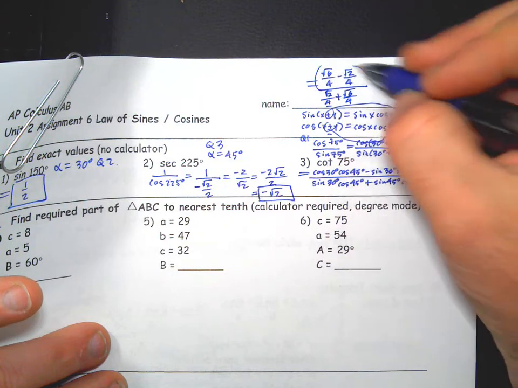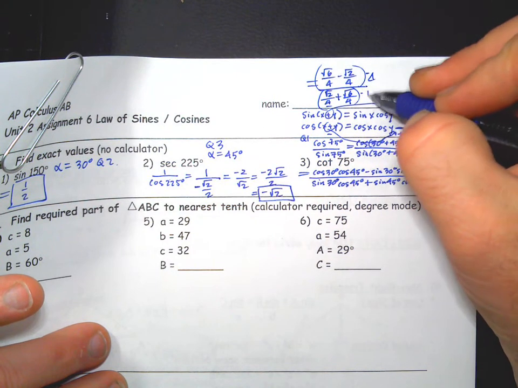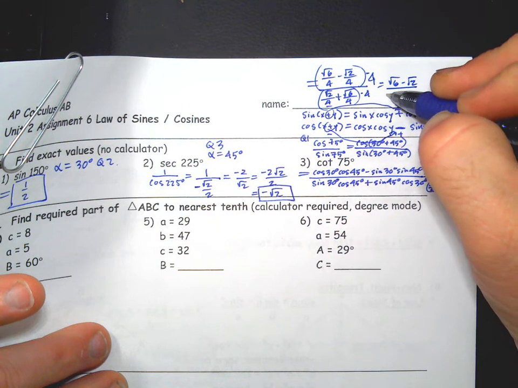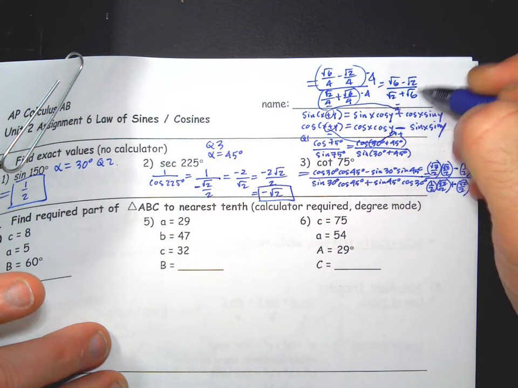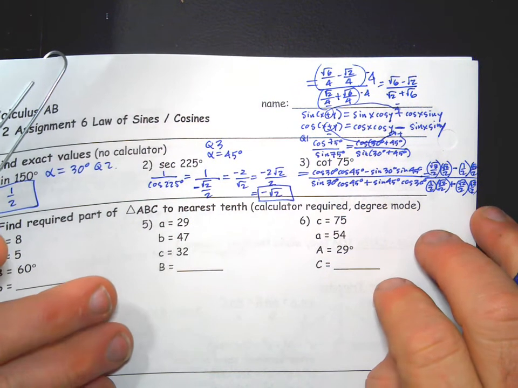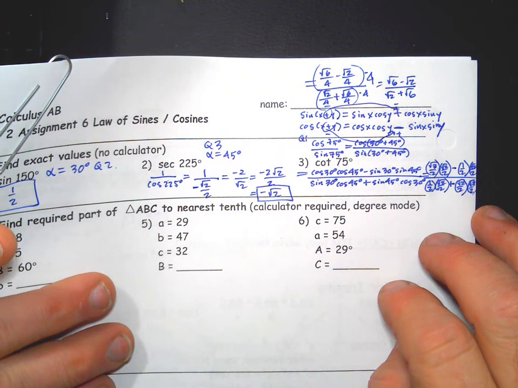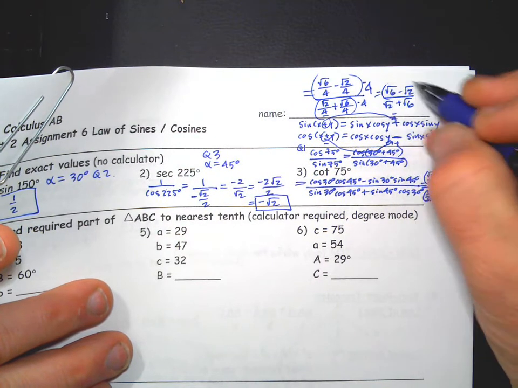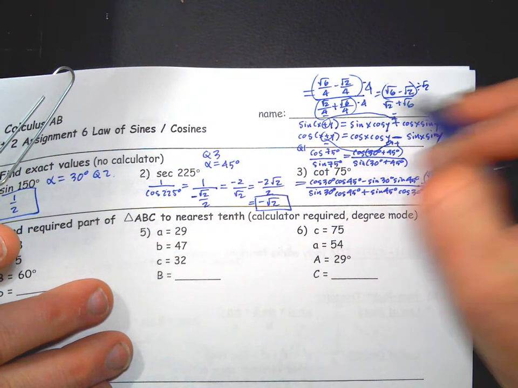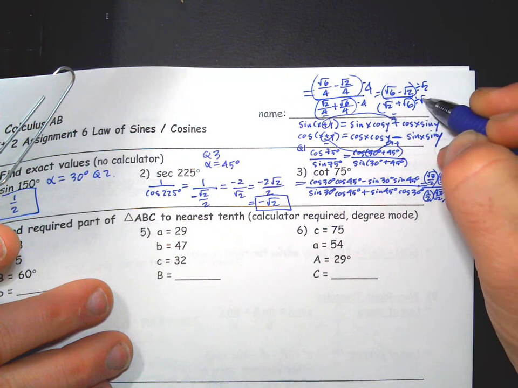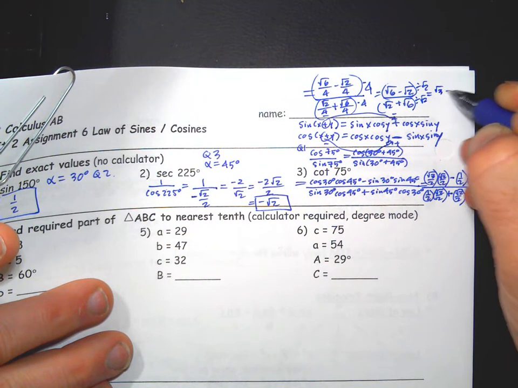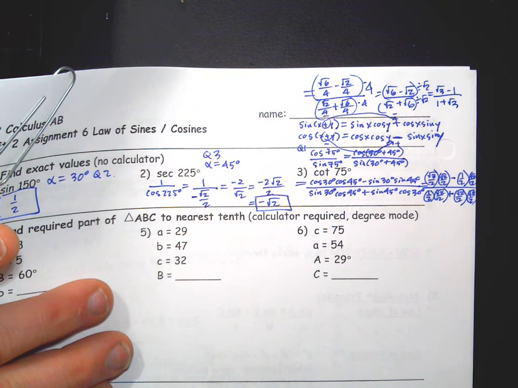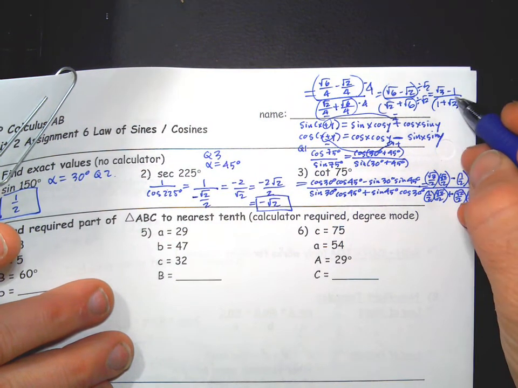So we could multiply the top and bottom by 4, right? And give you root 6 minus root 2 over root 2 plus root 6. Now you can't just cancel these, but there are some different things we can do. We could divide a root 2 out of everything on the top and bottom. That would make it a little simpler. You'd get root 3 minus 1 over 1 plus root 3. And I'm fine with that as an answer, but we could rationalize the denominator.